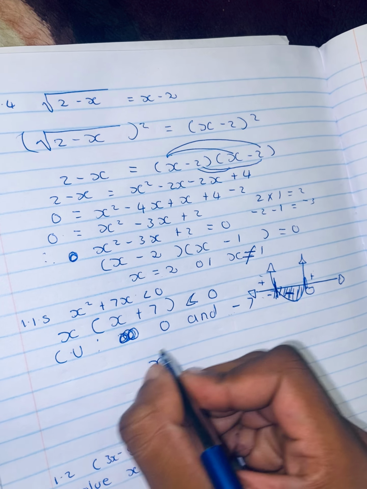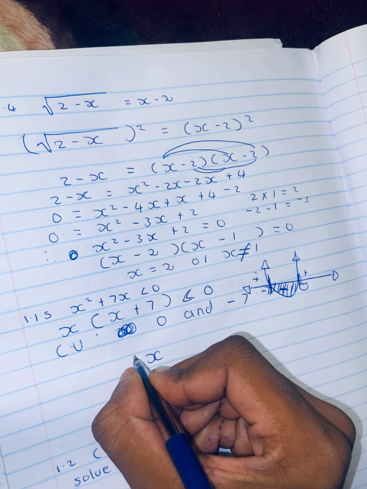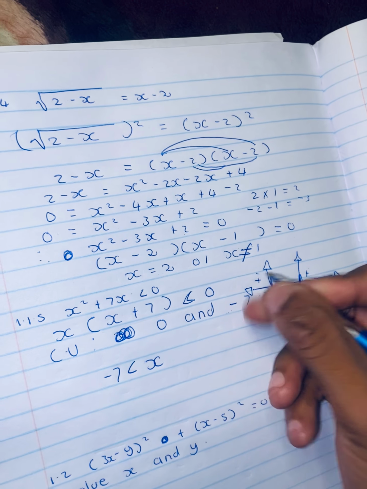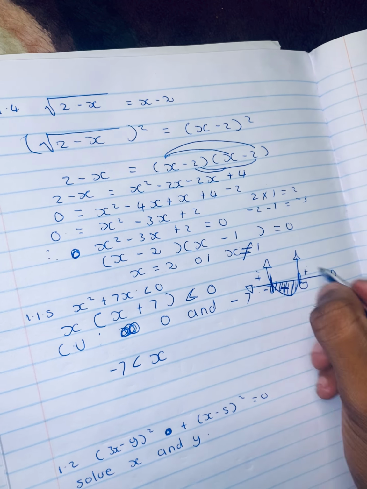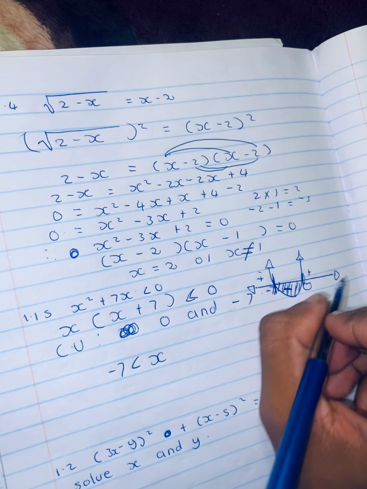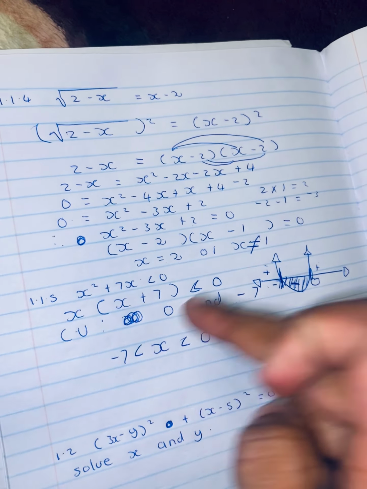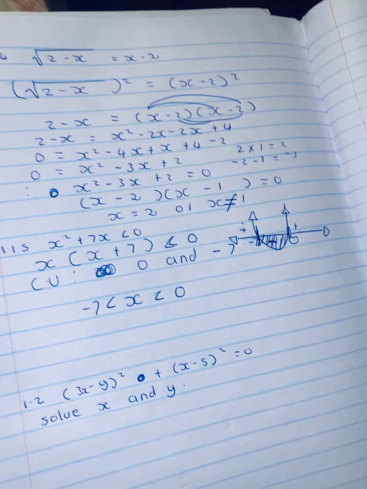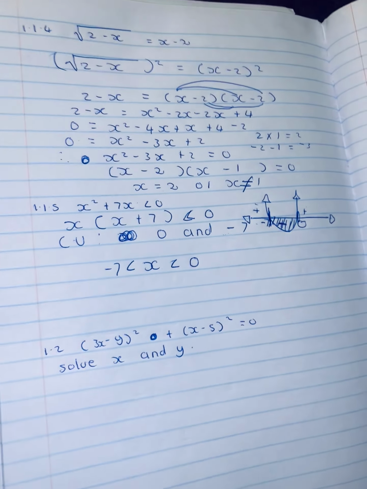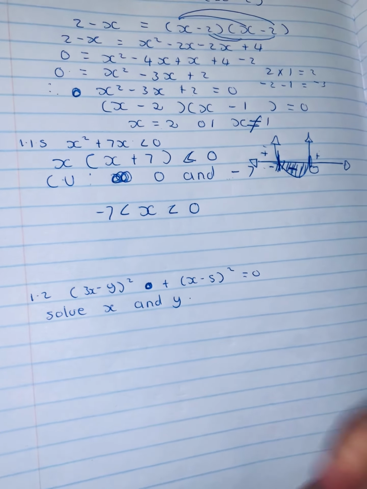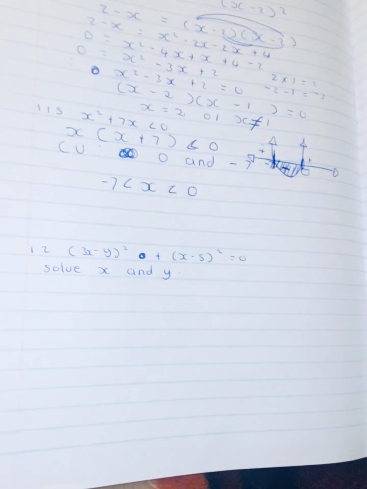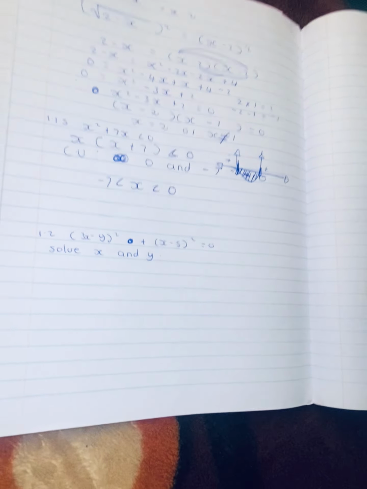But x value must be what? Must be greater than negative 7, because it can't go less than negative 7. But it can't go beyond 0 to 1, so it must be less than 0. So these are the things, guys. I hope I'm clear, guys. I hope I'm really clear. Okay, so now here they want us to find what?